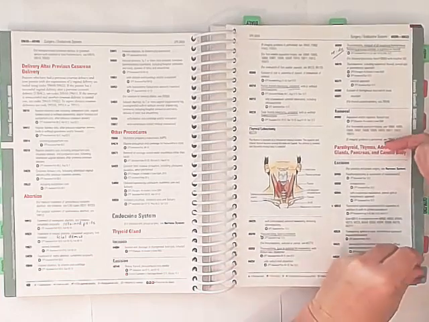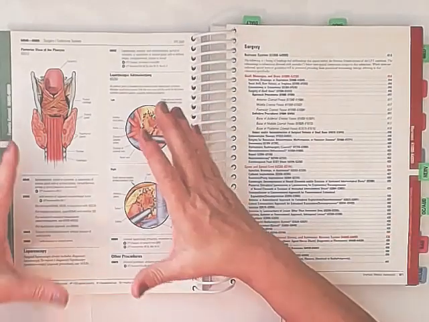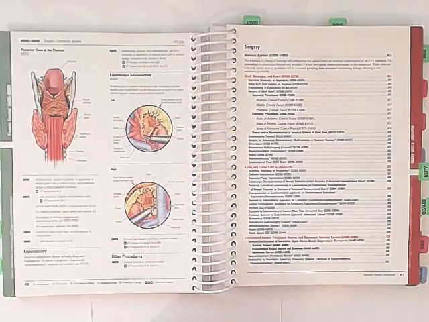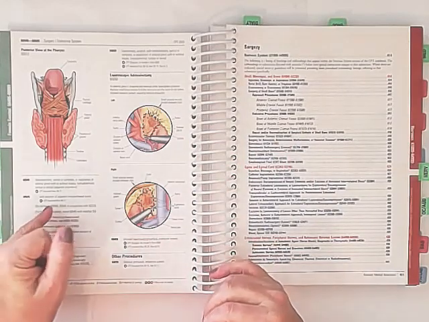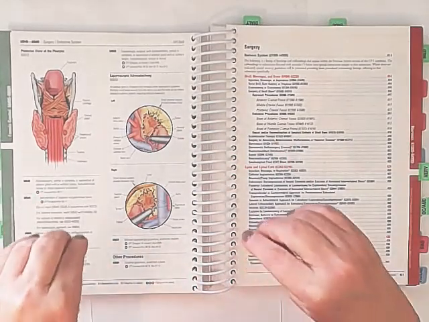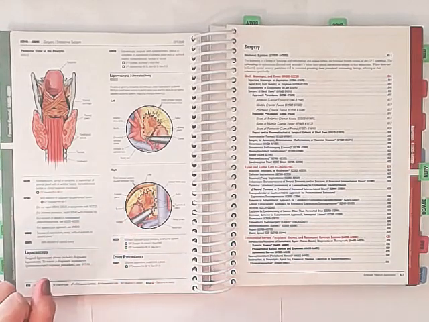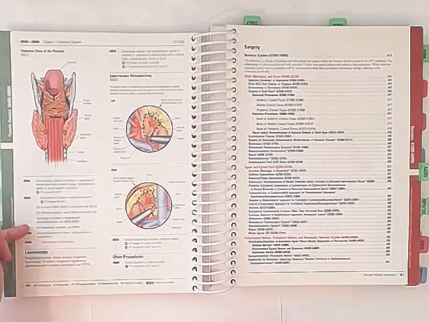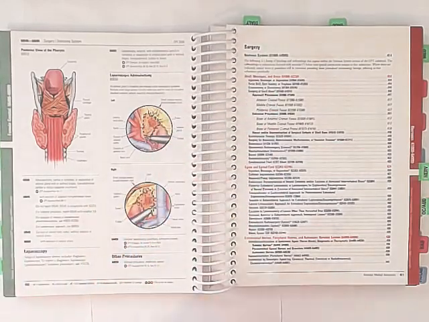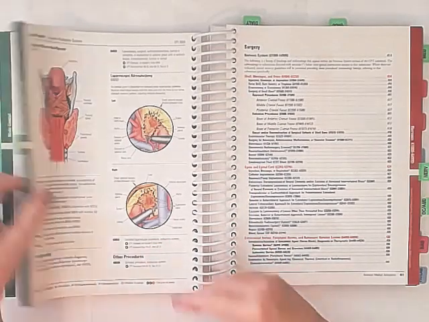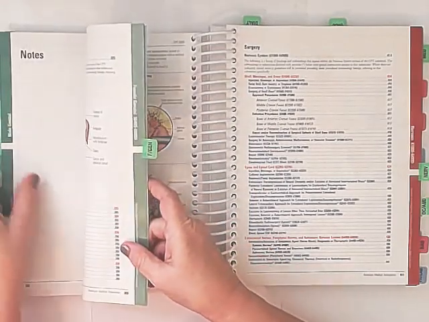Then we go into the parathyroid, thymus, adrenal glands. Very few codes here. It's just one page. A little bit of a catch-all. But if your adrenal glands, which sit on top of your kidneys, get removed, that's in here. Know your approaches. These would be open. Then you have laparoscopic choices. And that's it for the male, female, and endocrine.